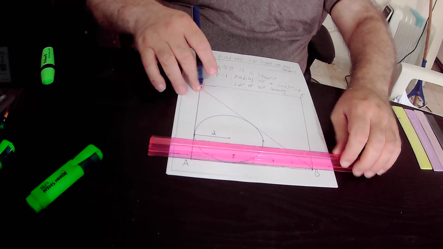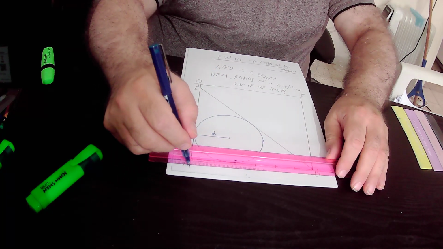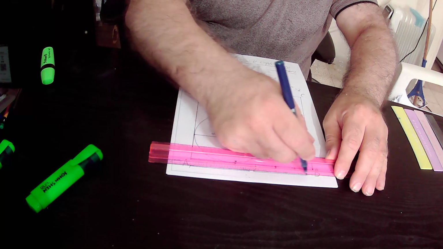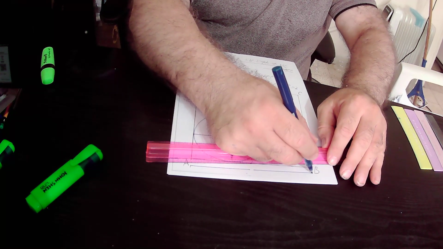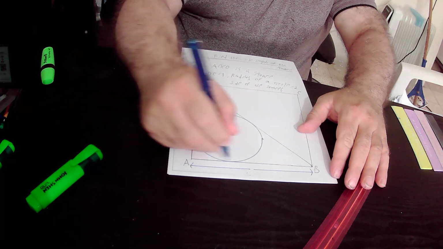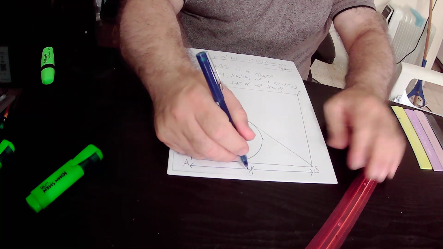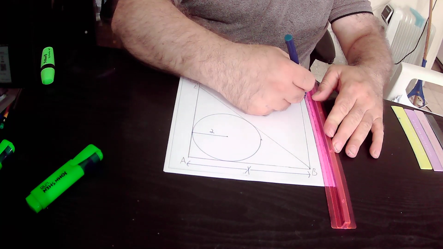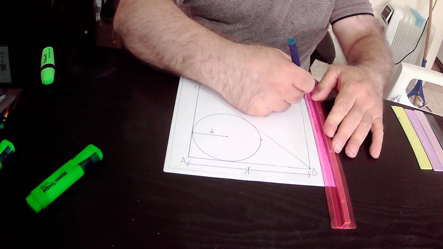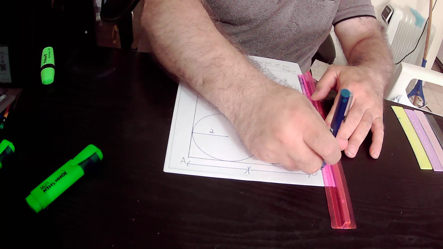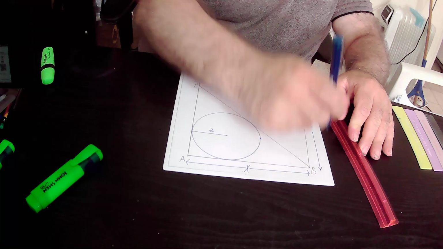So here AB equals x according to our definition. BC also will be equal to x according to our definition.